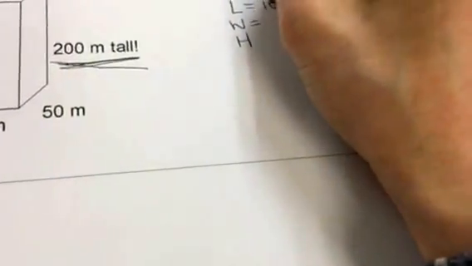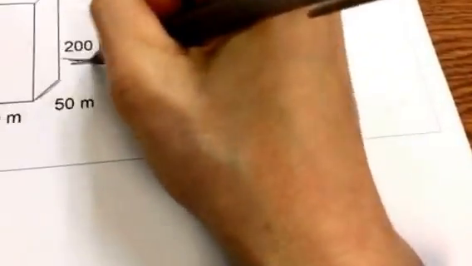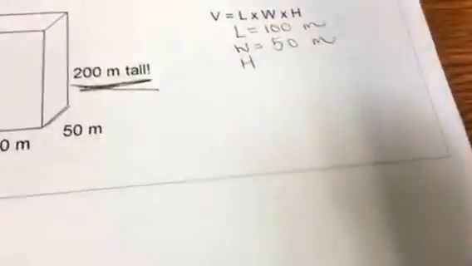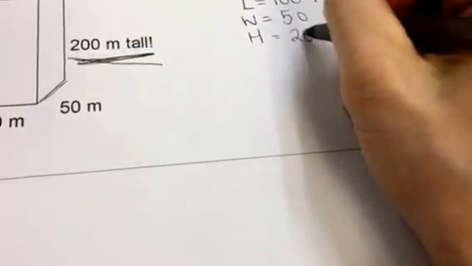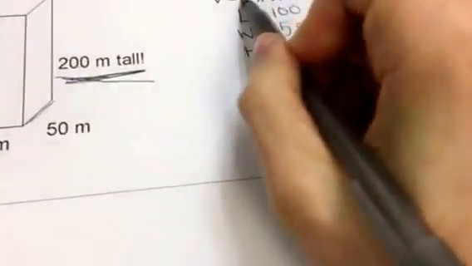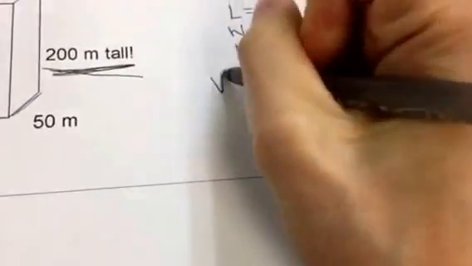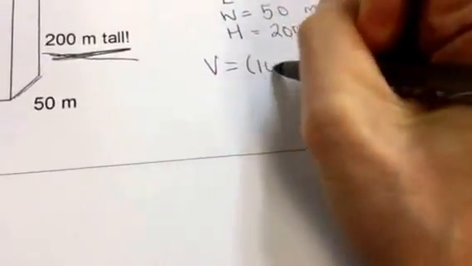So we know what the length of our figure is. It's 100 meters. That's what we started with. We know what the width of our figure is. It's 50 meters. That's what we started with. We were just given our new height. Our apartment building grew 200 meters. So that's the height of our building. Length times width times height. So now I'm going to multiply these three together.